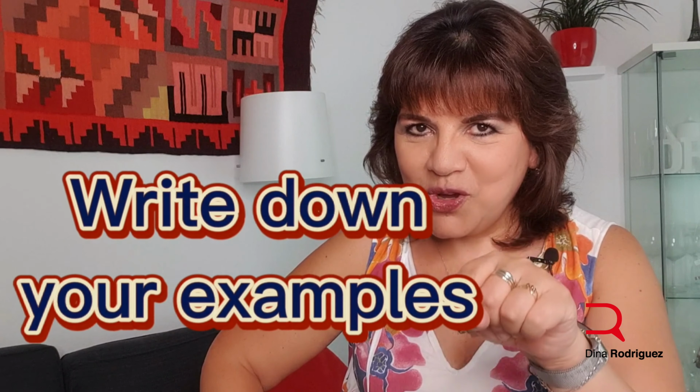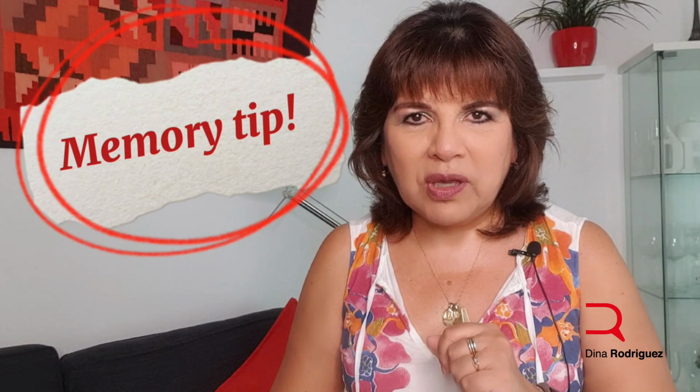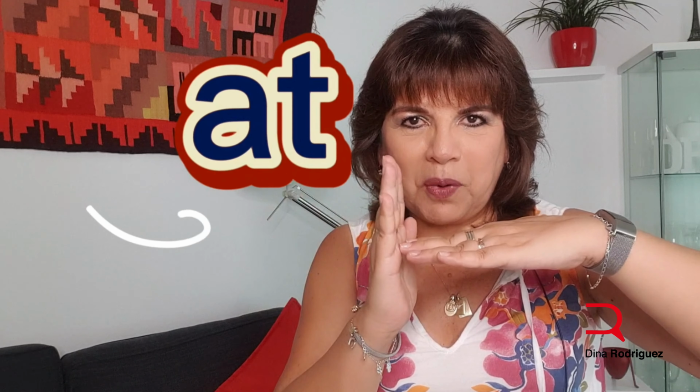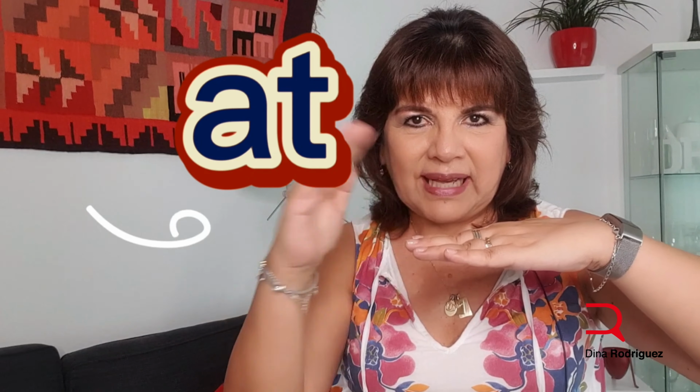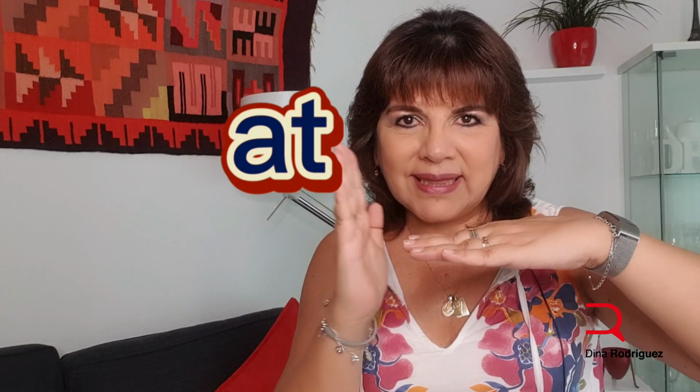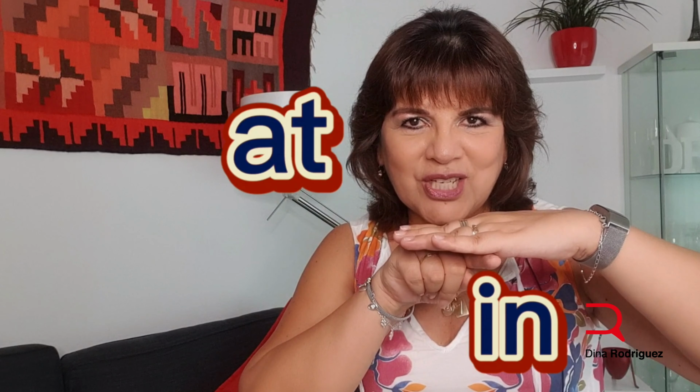Write down your examples. Something else you can do is to try to imagine the same examples, the same thing, but now with your hand. The hand is the complete building. And therefore, you can say, at work, at home, at the supermarket. This is the complete building. At the complete building. Now, at the supermarket, in the fruit section.